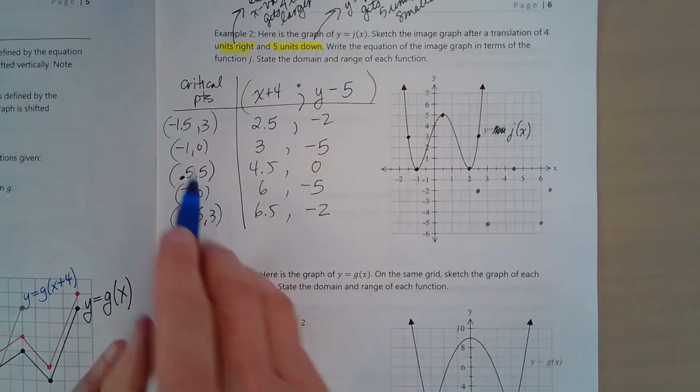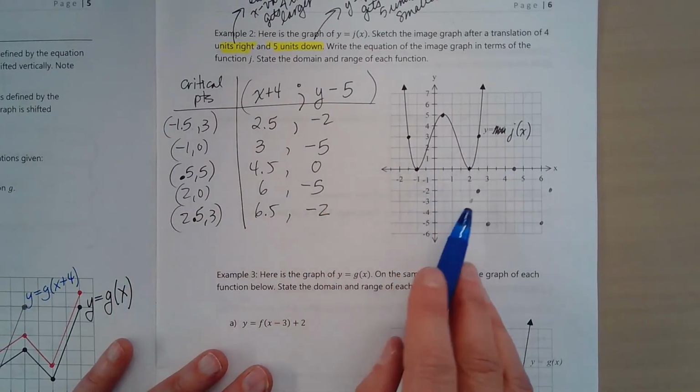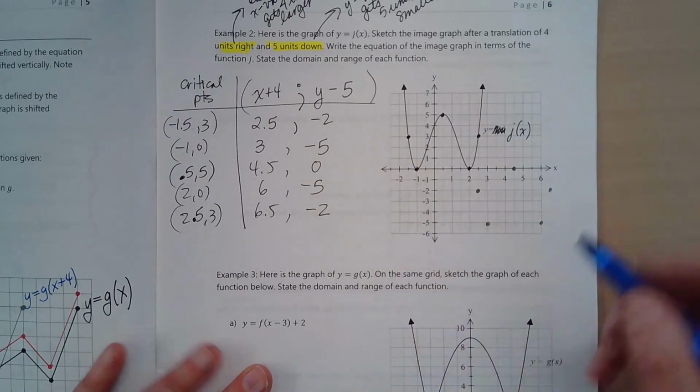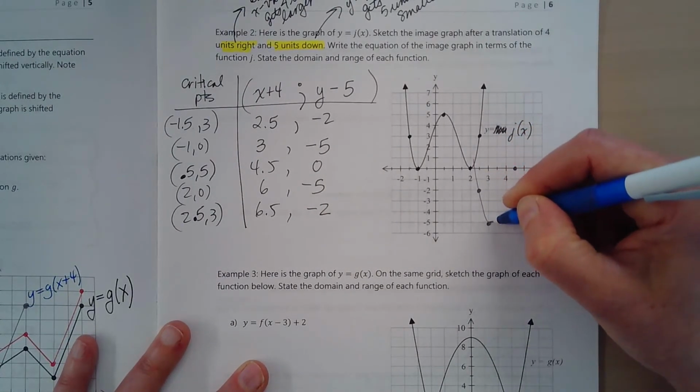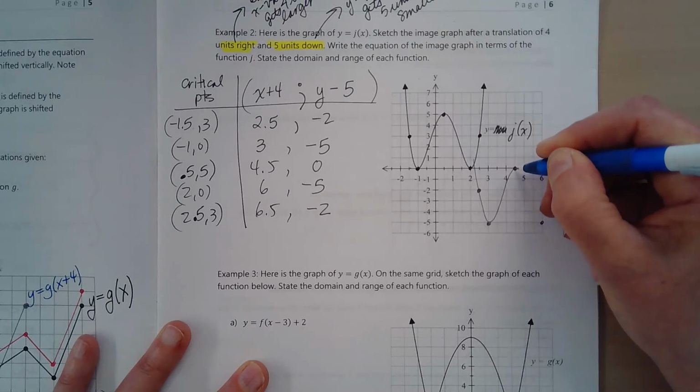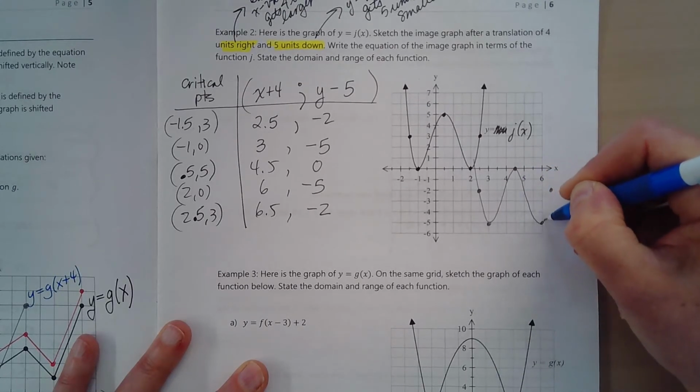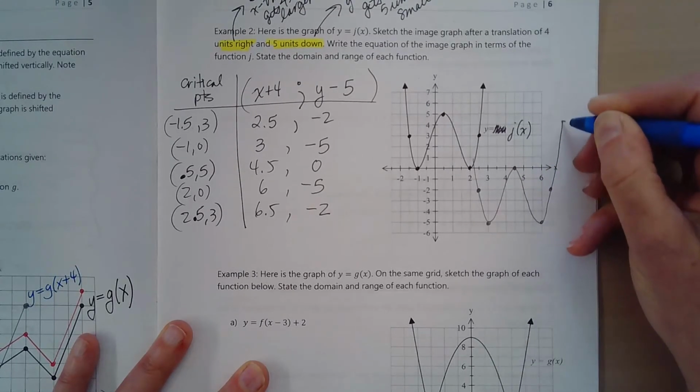Because I listed my critical points left to right, I can just connect my dots in a left to right fashion.